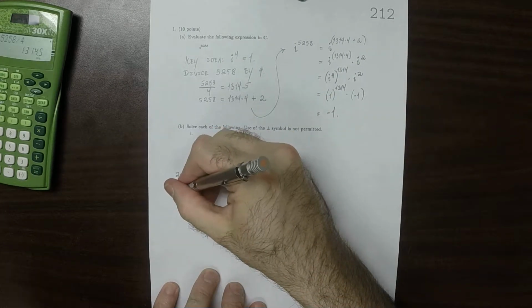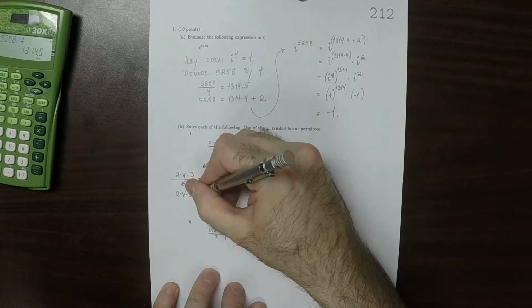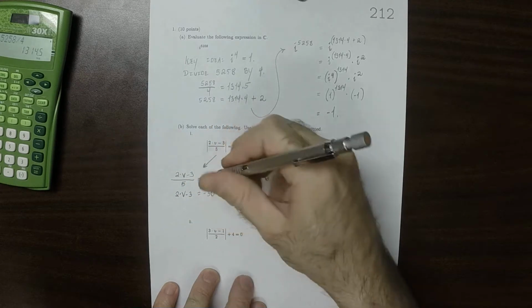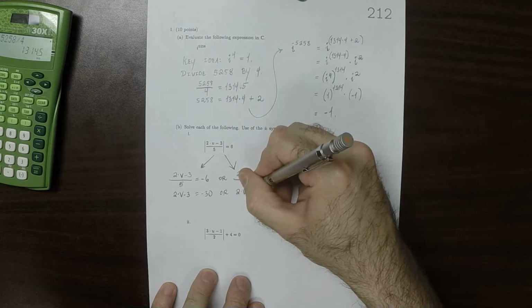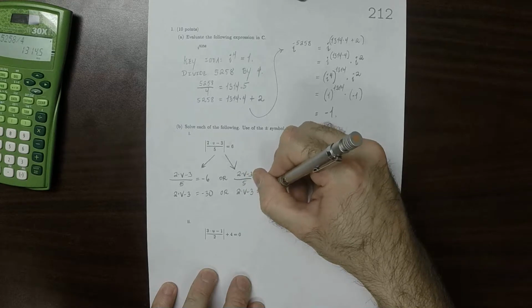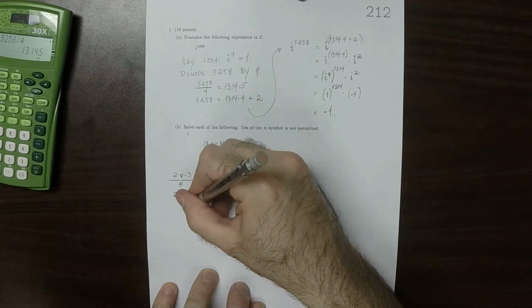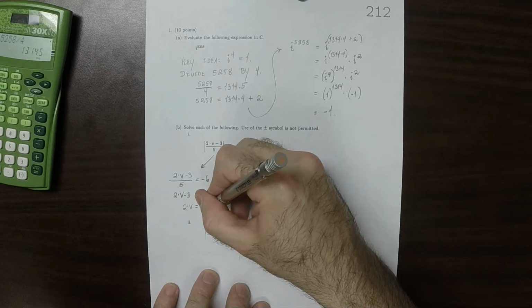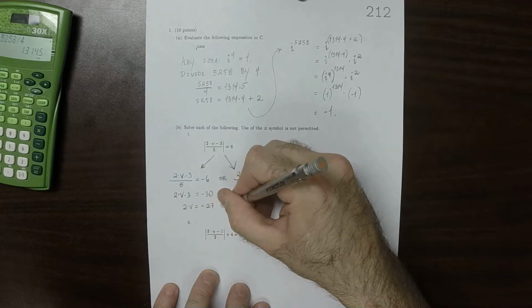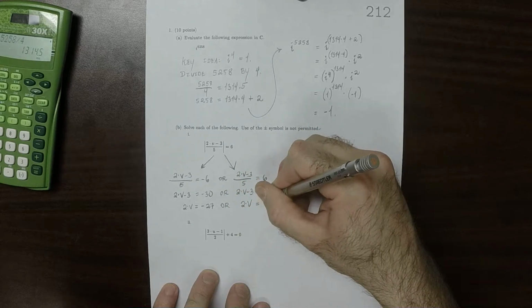Multiplied by 5, so then 2v minus 3 could be negative 30, or 2v minus 3 could be 30, so 2v could be negative 27, or 2v could be 33.